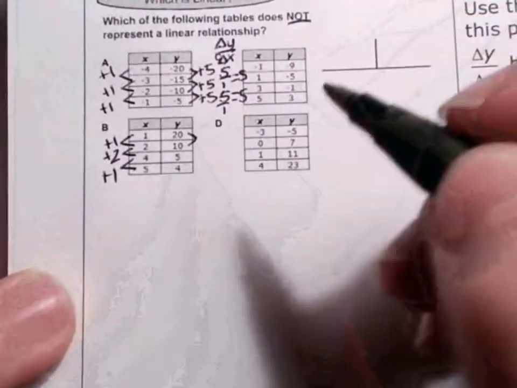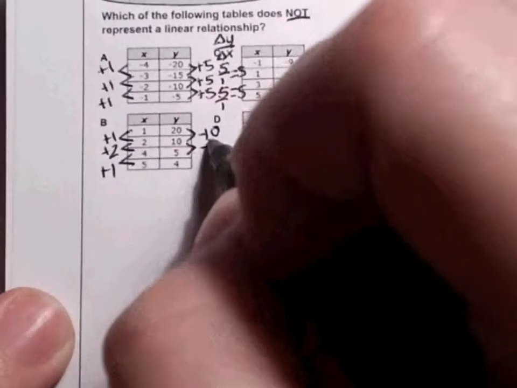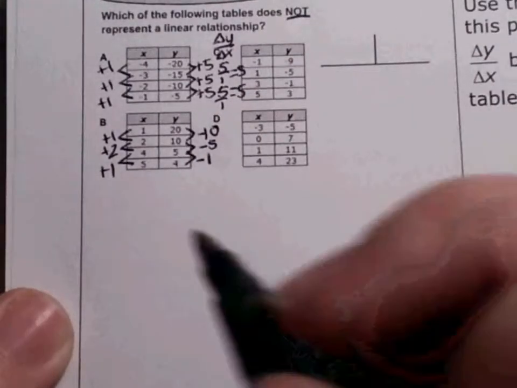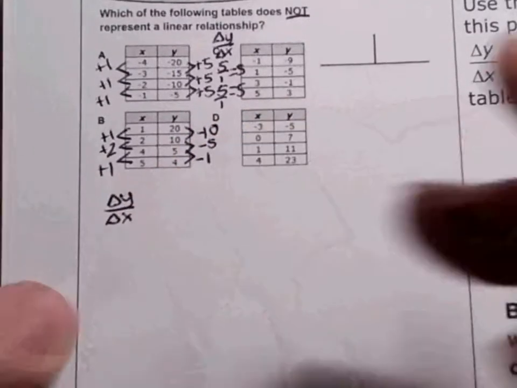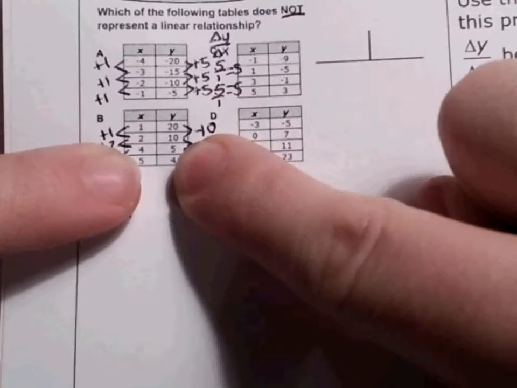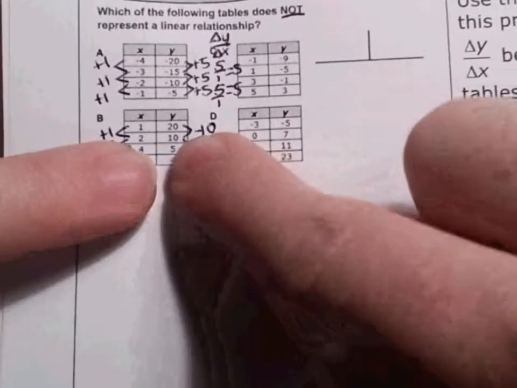Okay, so B down here, I'm going from 1 to 2, I'm adding 1, 2 to 4, I'm adding 2, 4 to 5, I'm adding 1. I'm going from 20 to 10, I'm subtracting 10, 10 to 5, I'm subtracting 5, 5 to 4, I'm subtracting 1. Now if I did delta y divided by delta x, I'm going to write this down here, let's talk about this first column. Which one is the y value and which one is the x value? I obviously know that this is going to be delta y and this is delta x.